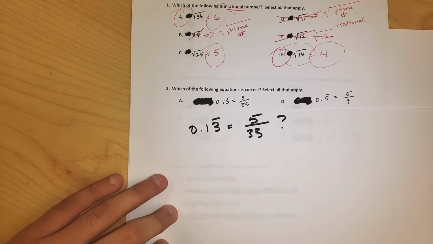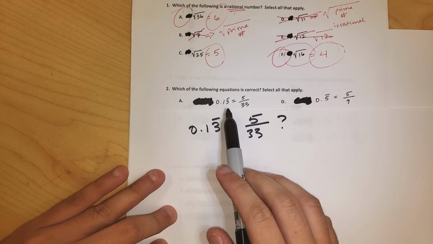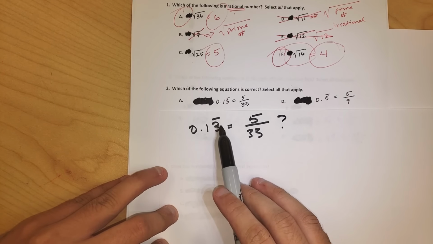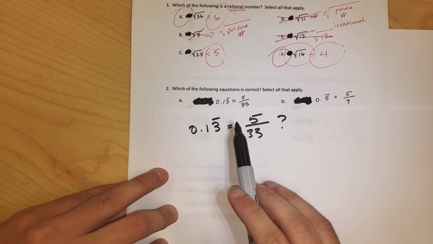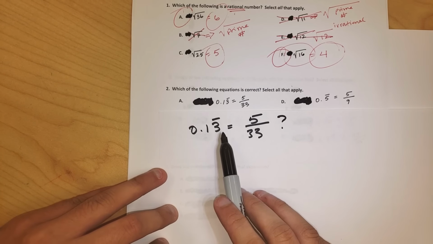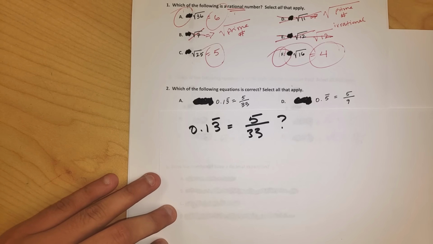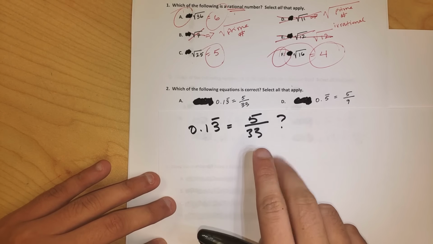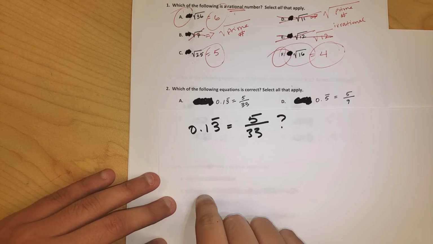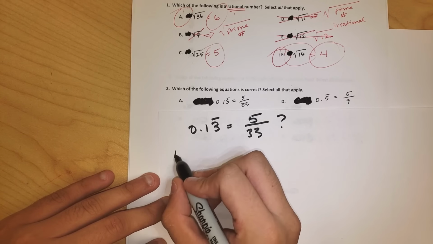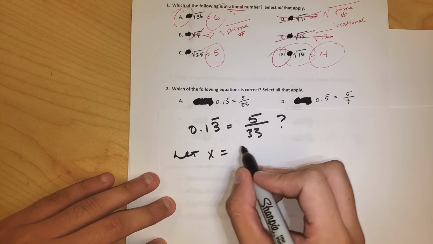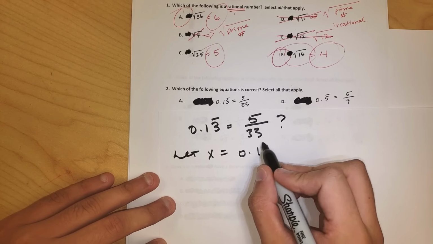So what do we want to do first? What's important here is to look at the number that's repeating. The number that's repeating here is only the 3. Only the 3 is repeating. So we know we need to do the example where we have the 2 equations, the one with 100 and the one with 10. So the first step is to let x equal 0.13 repeating.